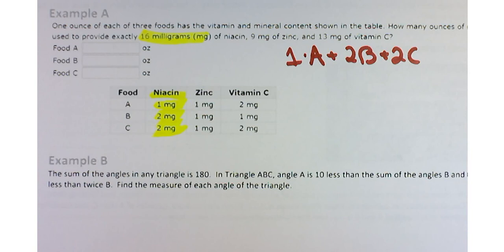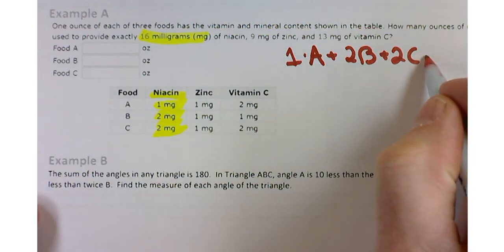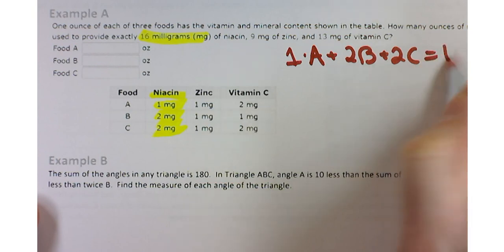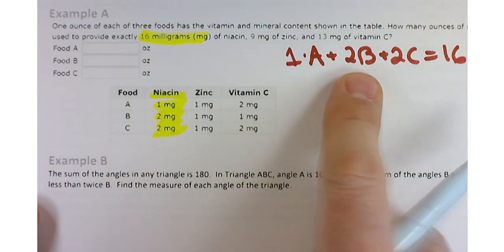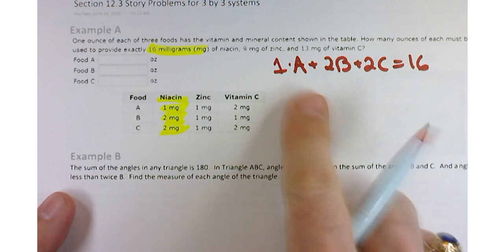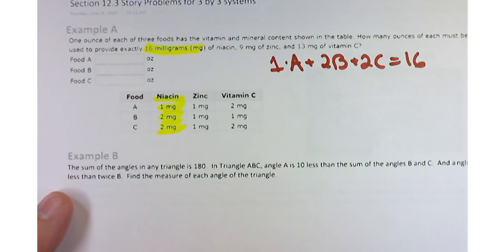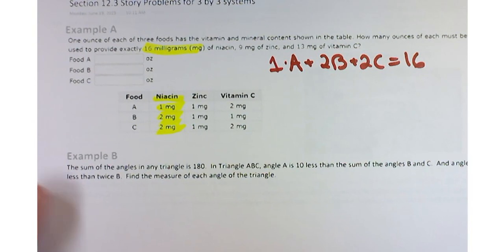When I total that up, what should I end up with? 16, there you go. That's what we're looking for, some combination of A, B, and C that's going to add up to the 16 milligrams of niacin. All right, not so bad.